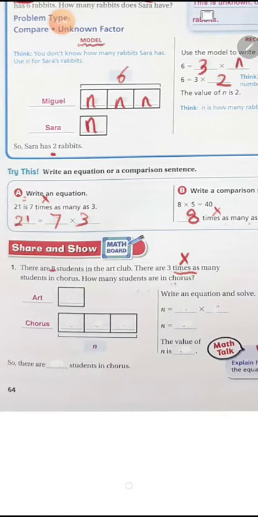How many students are in the chorus? Let's see by using the model. In the art club I have 8 students, and in the chorus I have 3 times. In the model, 3 times means I have to multiply, or repeat the number of students 3 times. I have to repeat the 8 three times.